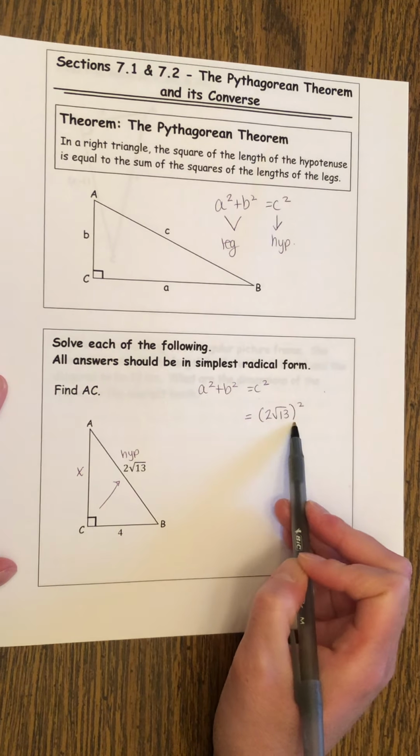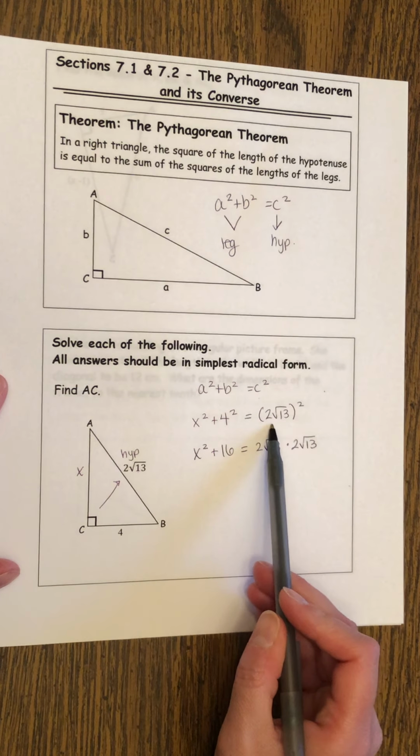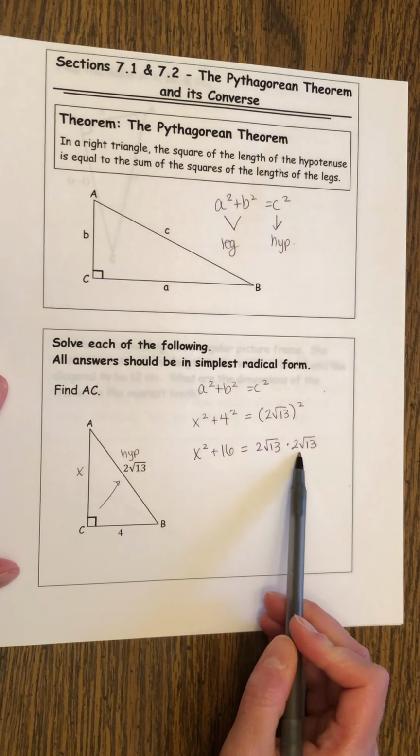I'm going to go ahead and simplify my exponents. I can't simplify x squared anymore, but I can simplify 4 squared, which is 16. Now, the reason I put parentheses here is to remind myself that when I'm squaring something, I'm taking whatever I have in parentheses and multiplying it by itself.